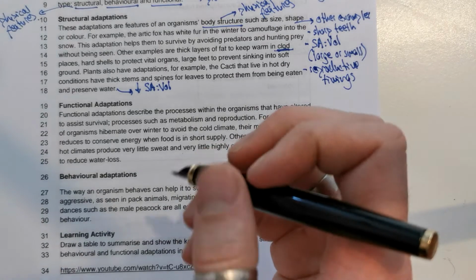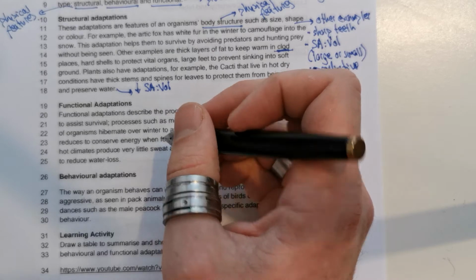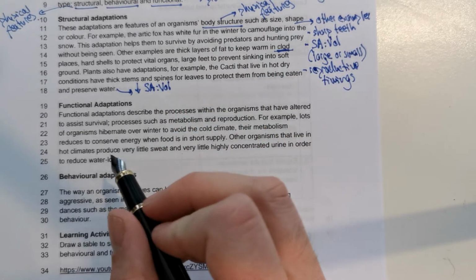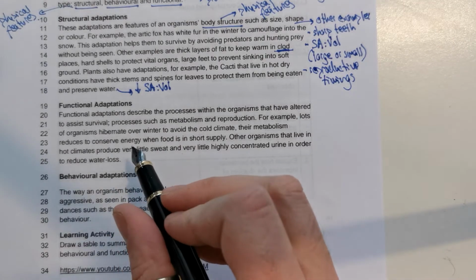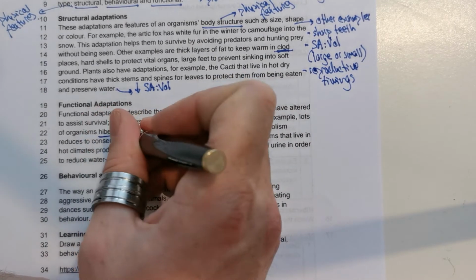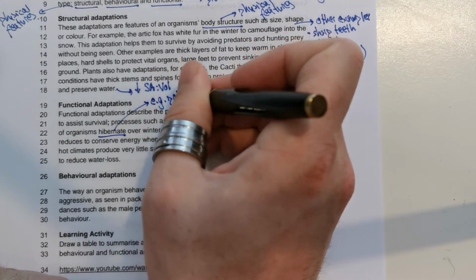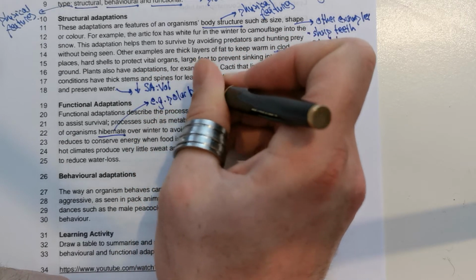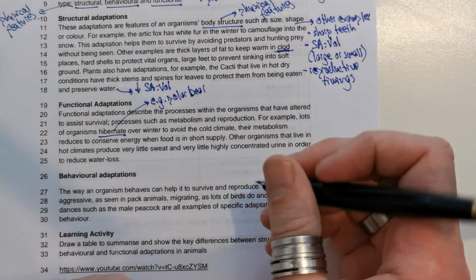Functional adaptations. Functional adaptations describe the processes within organisms that have altered to assist survival. Processes such as metabolism, reproduction. For example, lots of organisms hibernate, as we've said, e.g. polar bear. Overwinter to avoid cold climate. Their metabolism reduces to conserve energy when food is in short supply.